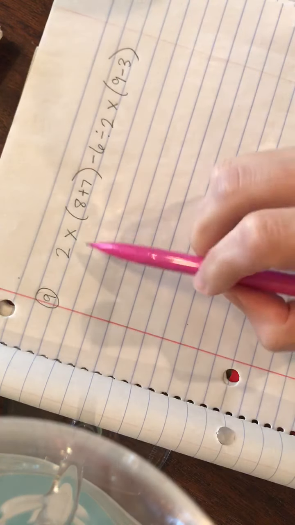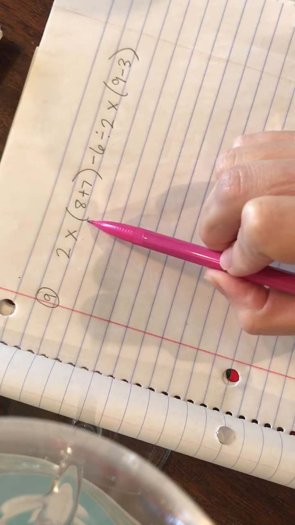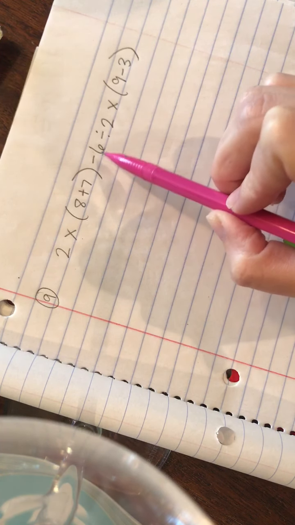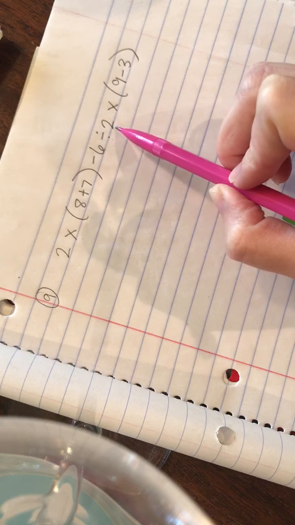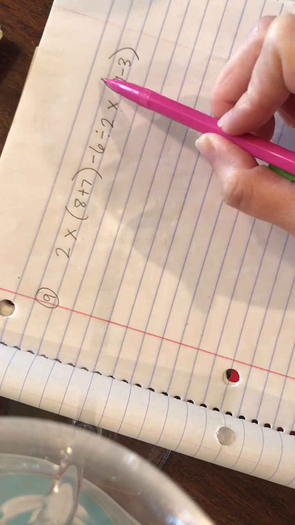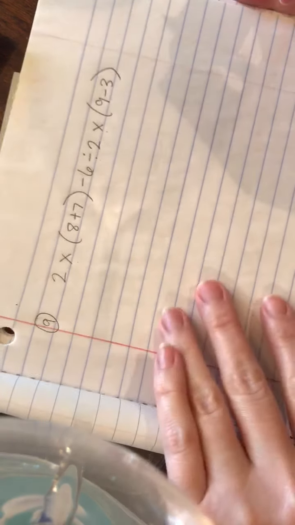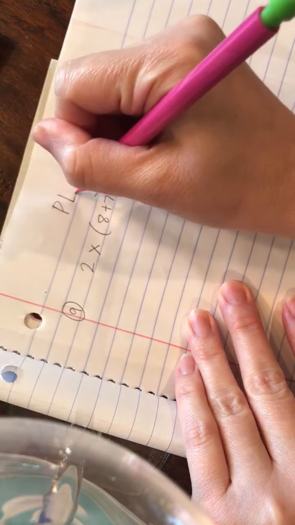Let me make sure I wrote that right. 2 times open parentheses 8 plus 7 close parentheses minus 6 divided by 2 times open parentheses 9 minus 3. All right, remember you use the rules of PEMDAS.